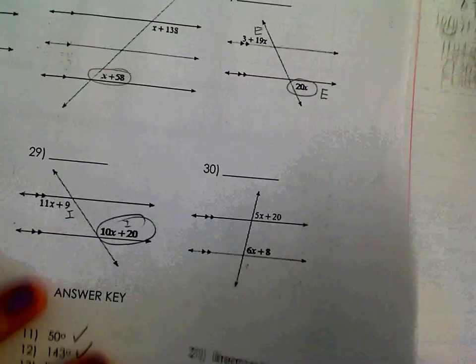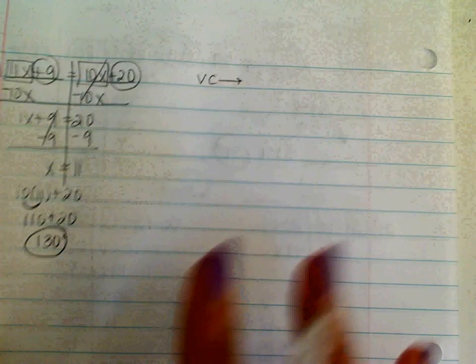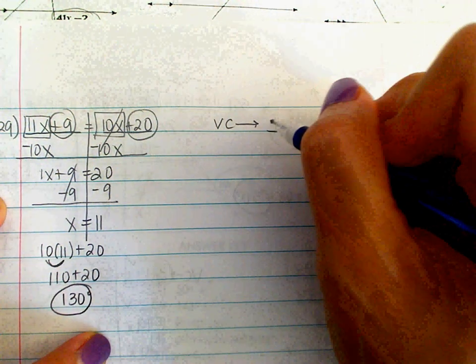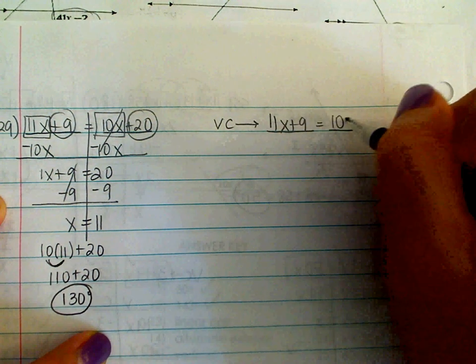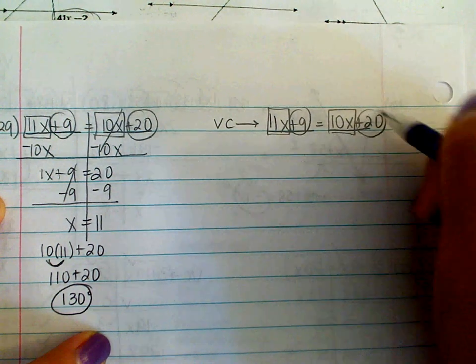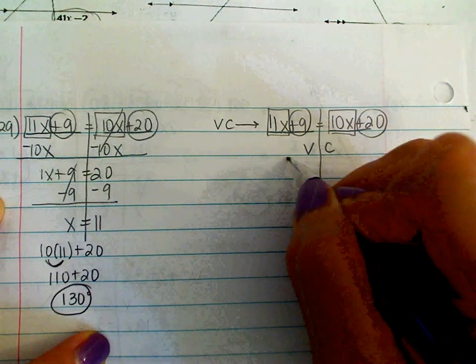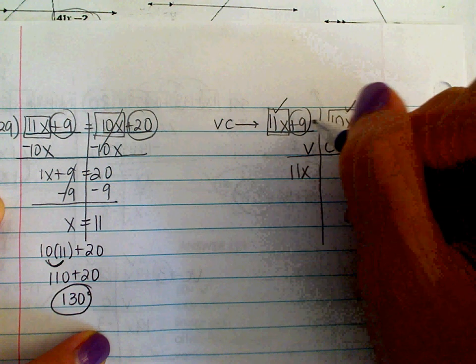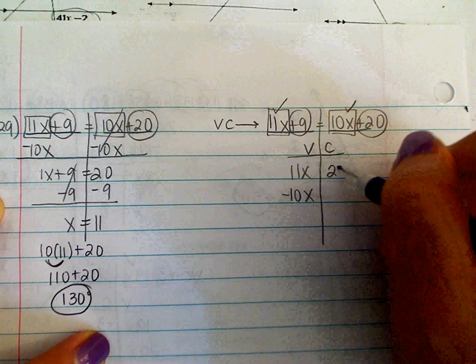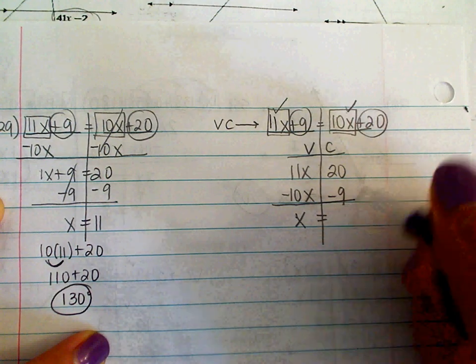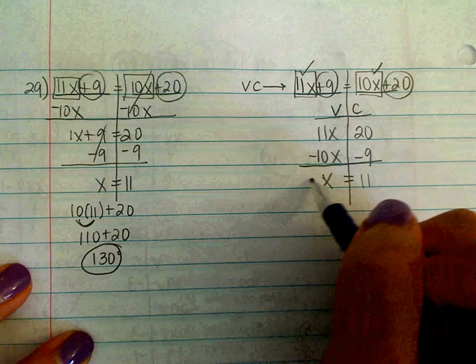So variable constant method, people, this is again alternate interior, which means they are equal, because it's not SSI, SSE, or LP. So I set them equal. Write your VC. 11x is already on the correct side. 10x is on the other side, so you need to bring it over and make it negative. 20 is already good. 9 comes over, becomes negative. That's 1x, or just leave it invisible. And then 11. So we did do this right, and 130 degrees.